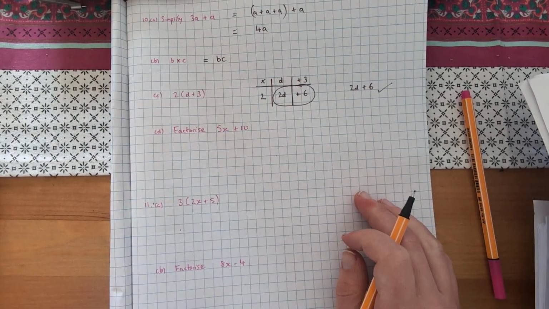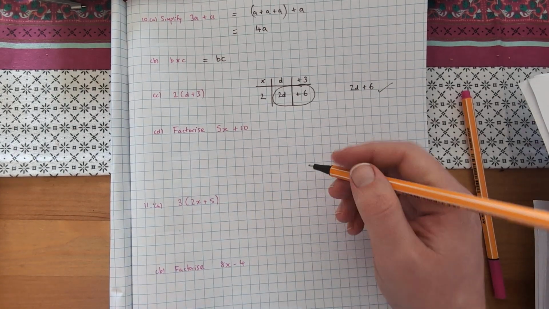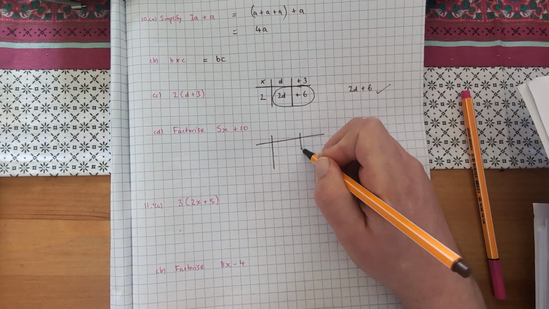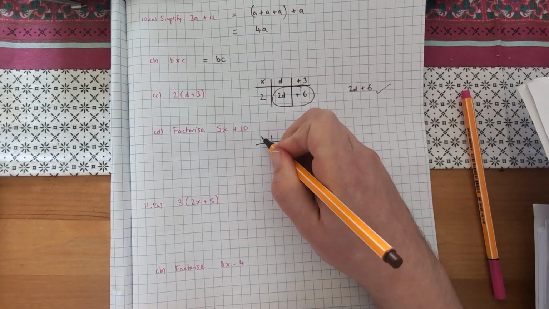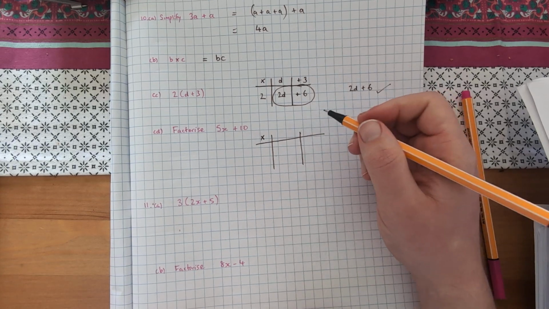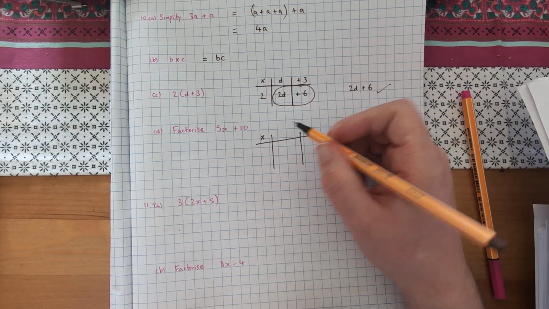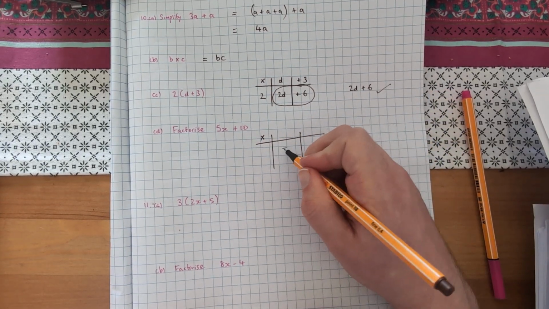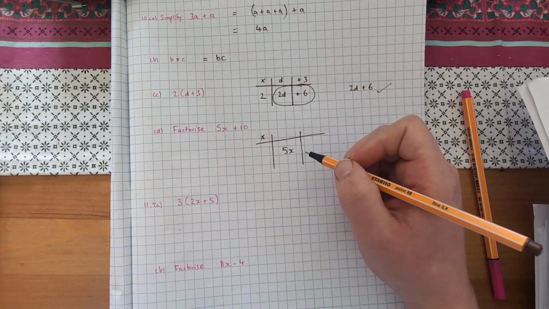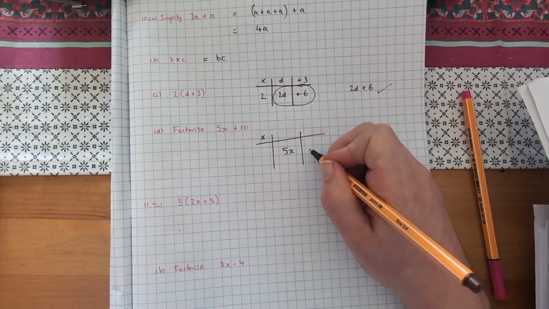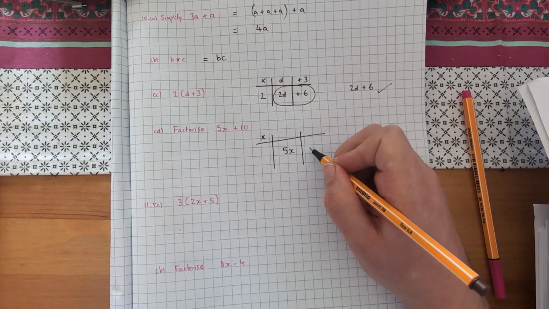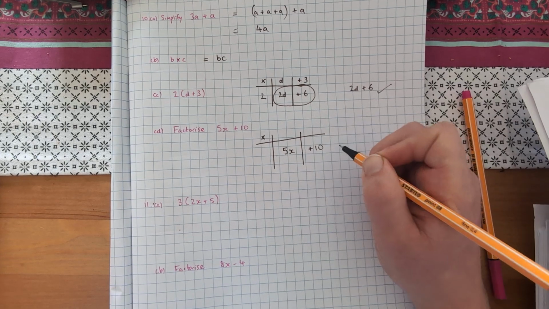Part D is asking us to factorize 5x plus 10. Now factorizing is actually the opposite of expanding brackets. So let me show you how you do this. We still draw our grid exactly the same way as we do with expanding brackets. But this time we're factorizing, we start in the middle. So where your answer comes from the middle in expanding brackets, in factorizing you start in the middle. So you write your 5x in one box and you write your plus 10 in another.